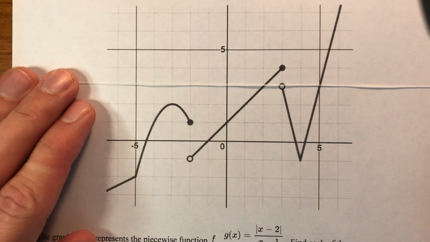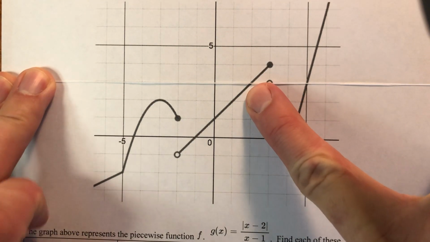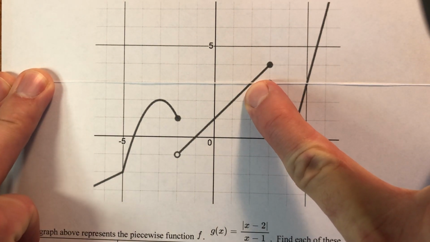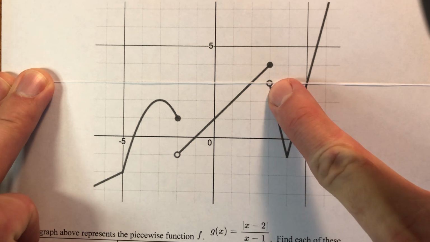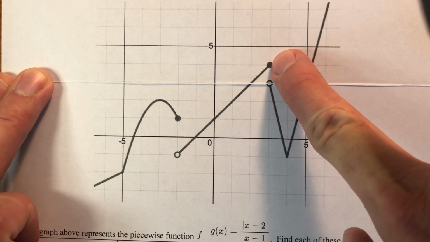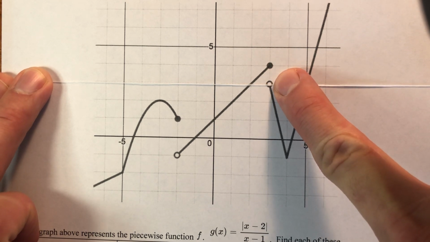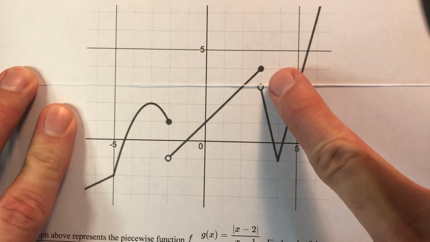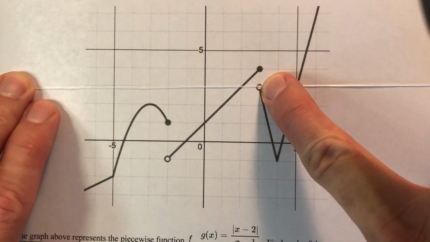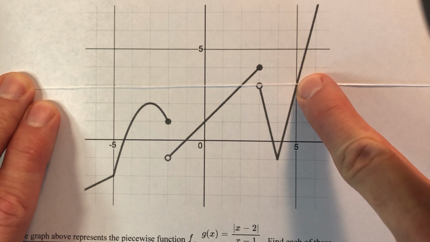All right, let me see if I can keep this dental floss in the same spot. As best as I can. Okay, there's one right there, where my finger is. There is not one right there. The function does not approach the dental floss, a y value of 3, from the left and the right, just from the right. And then it also happens here.